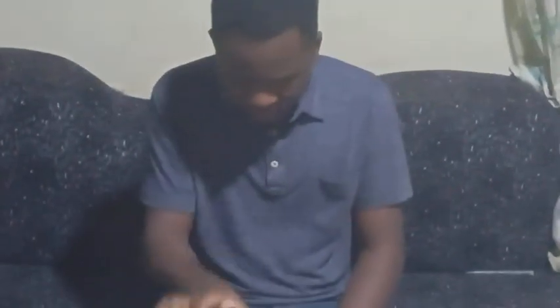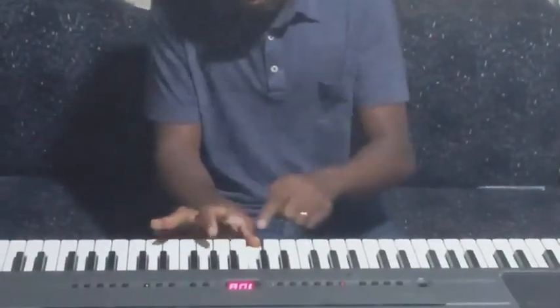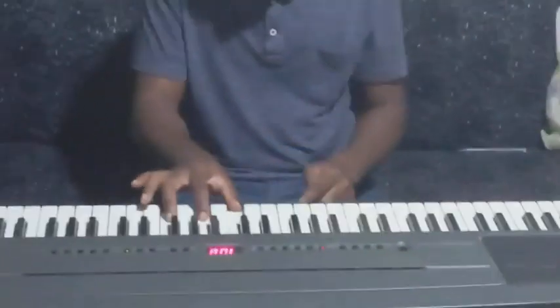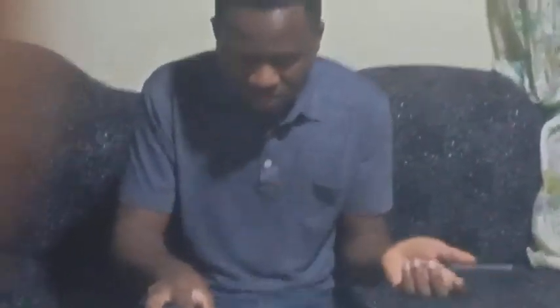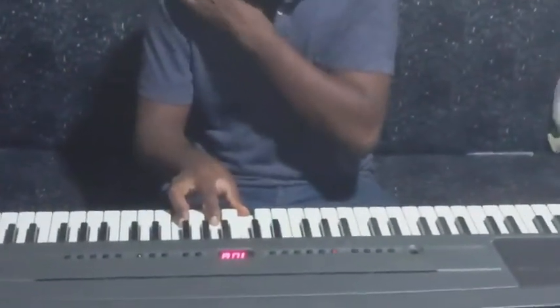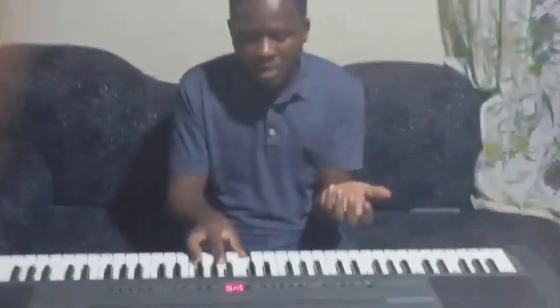If we are on this key, the same thing. 1, 2, 3. 1, 2, 3, 4. So it goes like that, and it's very, very simple. Then there's another easier way to identify a minor chord from major chord.